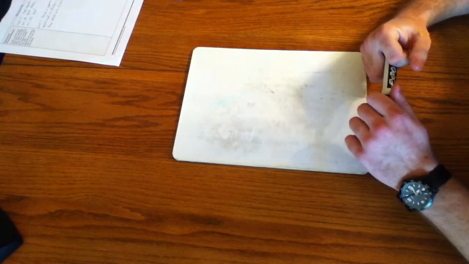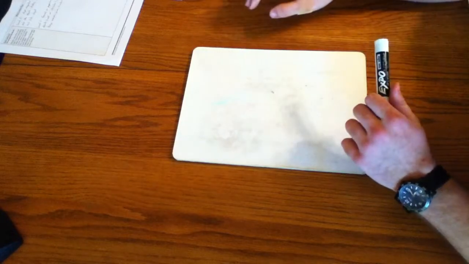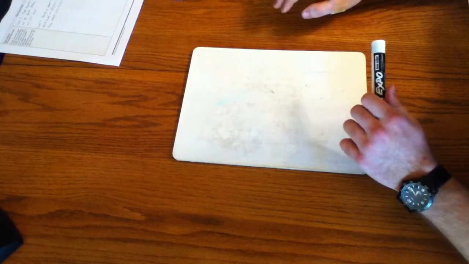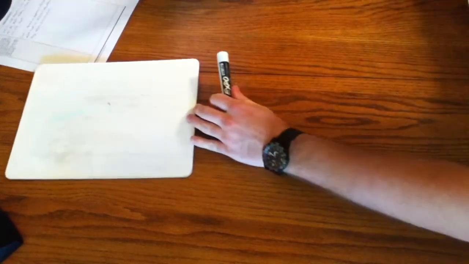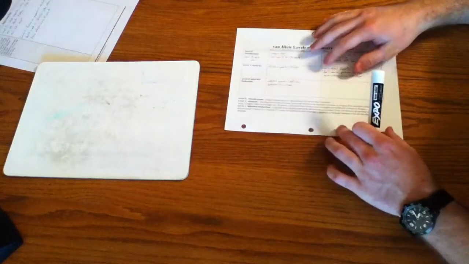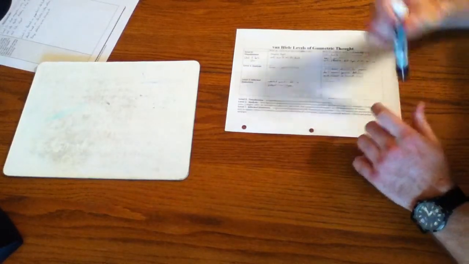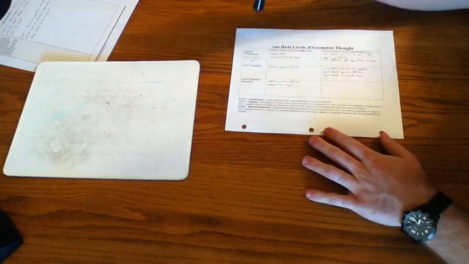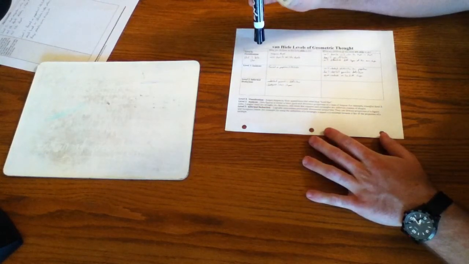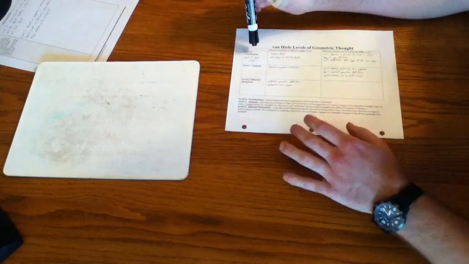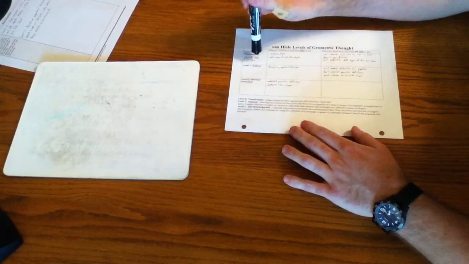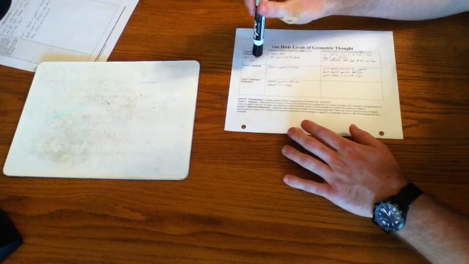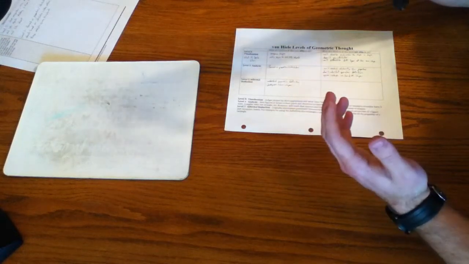And so, like I said, we'll be focusing on the Van Hiele model, and here's a paper about that. Specifically, we'll be looking at level 0, which focuses on visualization, and level 1, which focuses on analysis. Level 0 is focusing on what the shape looks like, and level 1 is focused more on the attributes or properties.